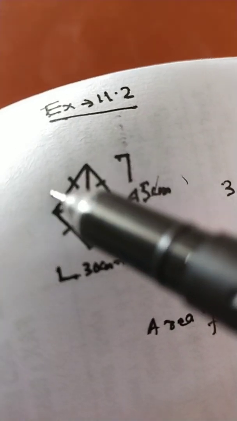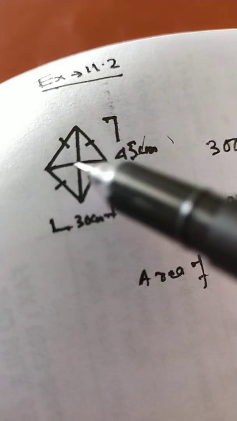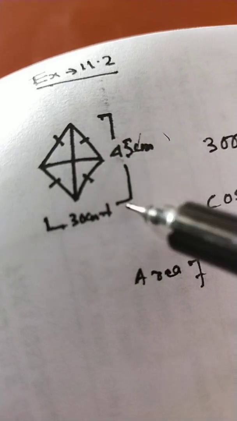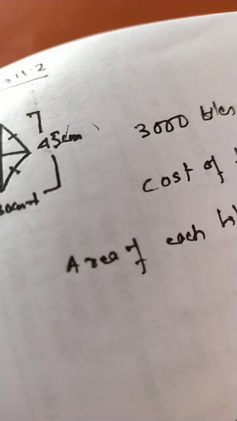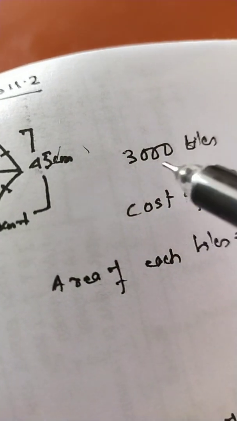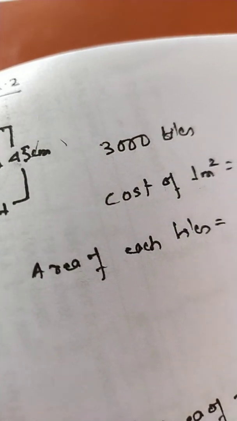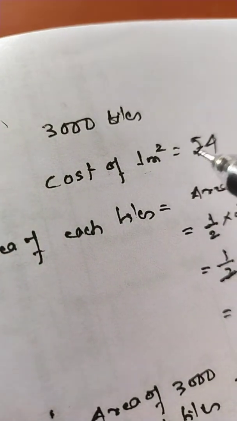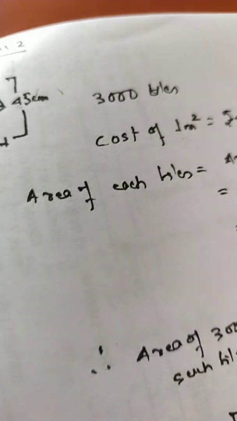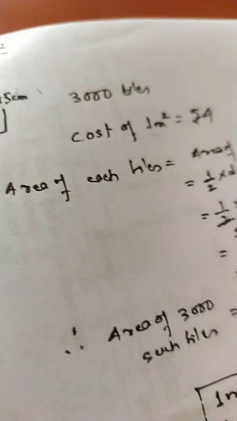So we know that in a rhombus all the sides are equal, and these are the two diagonals. So I have taken this diagonal as 45 centimeter and the horizontal diagonal as 30 centimeter. So altogether how many tiles are there? That is 3000 tiles. And even it is given in the question, the cost of 1 meter square equals rupees 4. Fine.